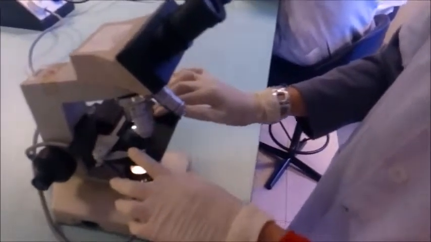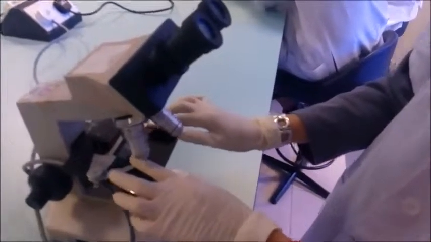Put this light on the microscope for observation. We start with the 10 times magnification.